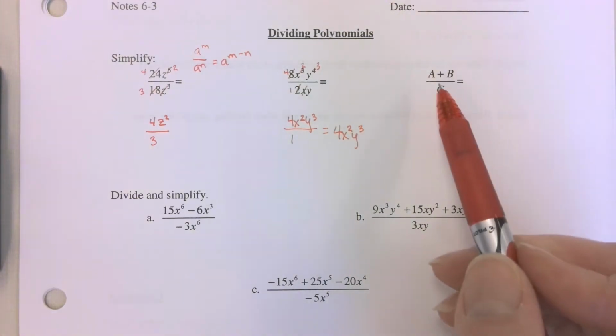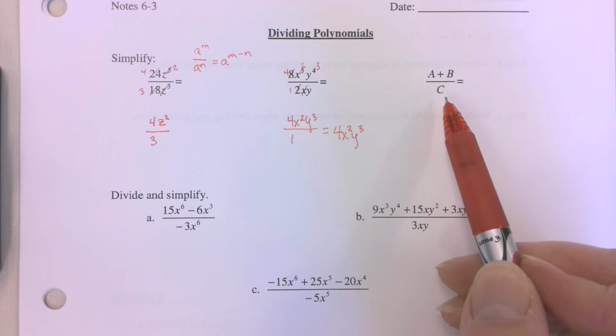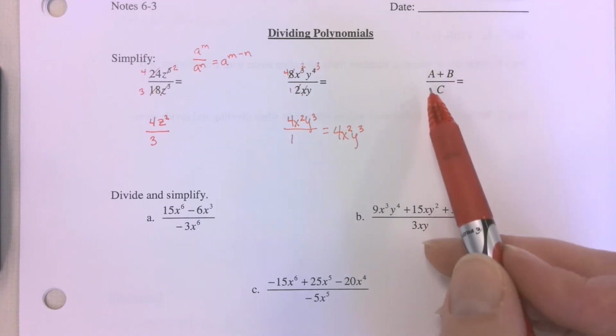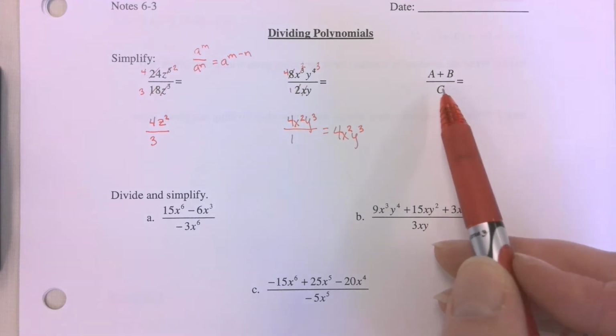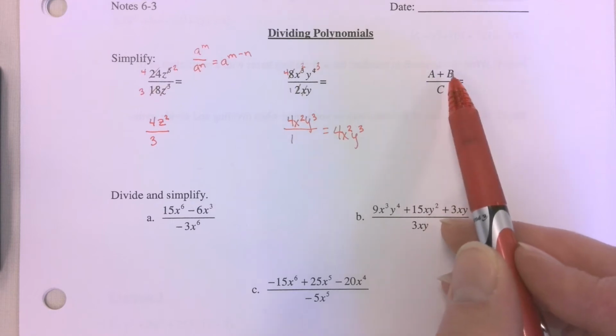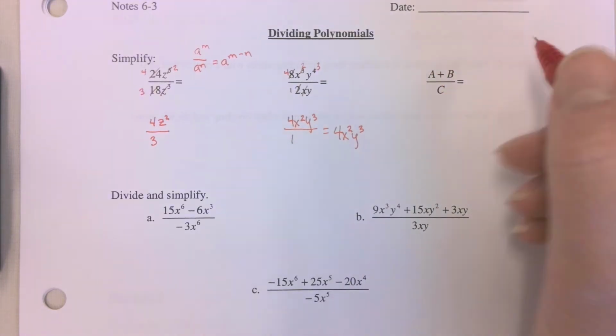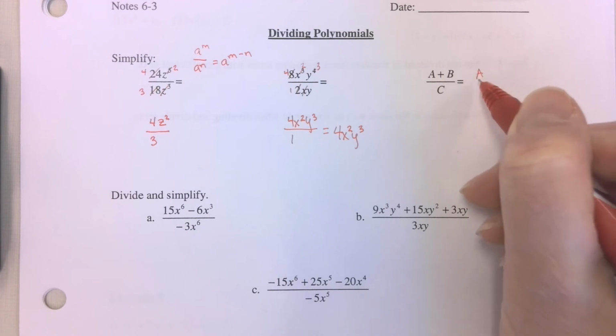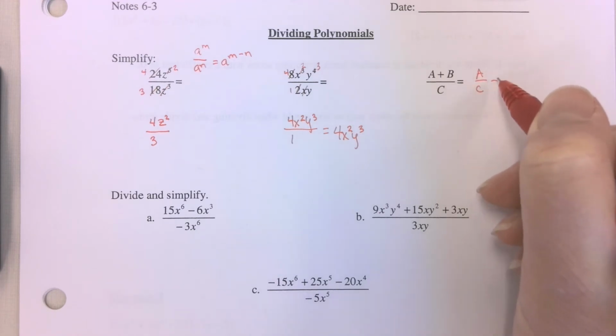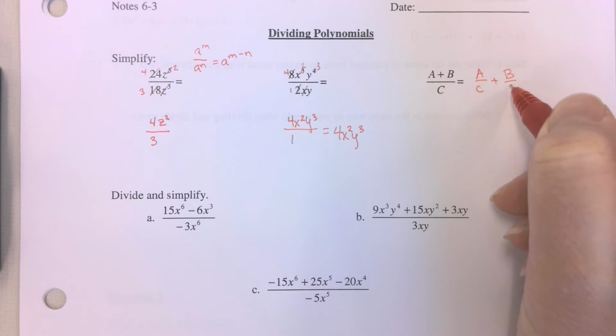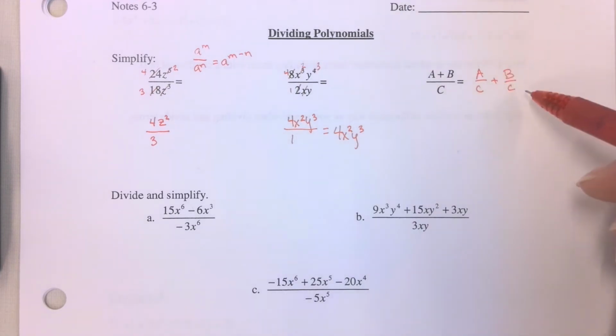And then I have this next one that's a plus b all over c. If I look at this, there's nothing I can do. If I want to reduce it, I have to be able to take something out of all 3 terms. So I would leave this form alone, but it can be written with the common denominator being broken up as a over c plus b over c. And then if I can reduce the parts, I would.